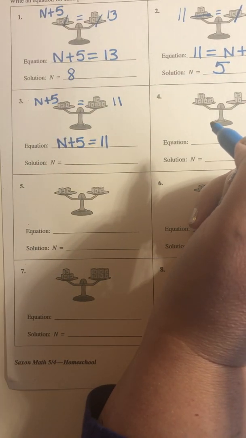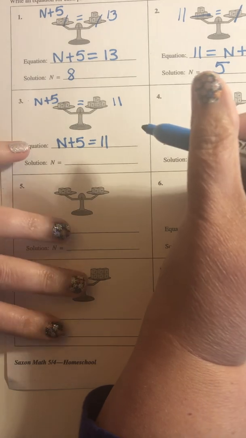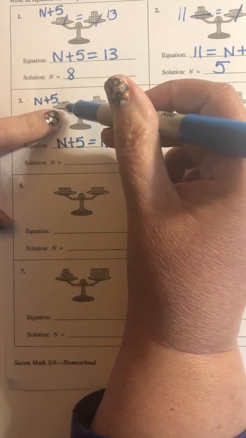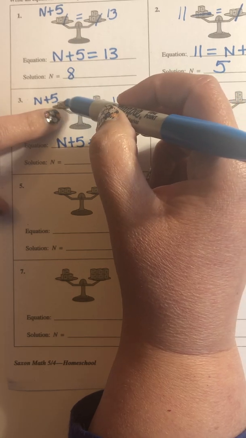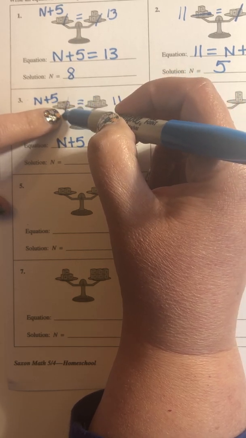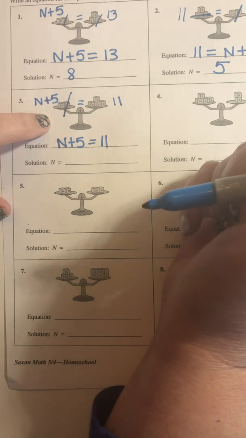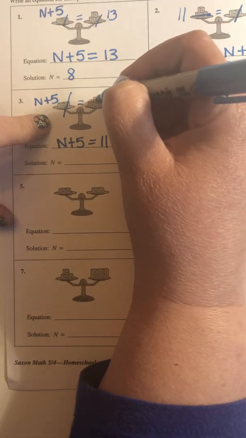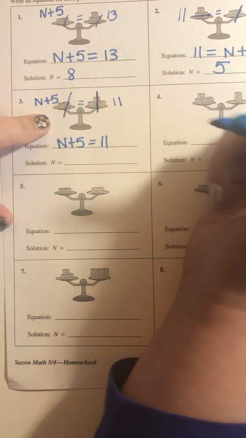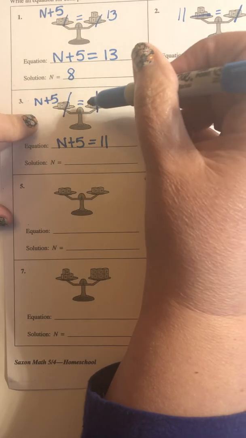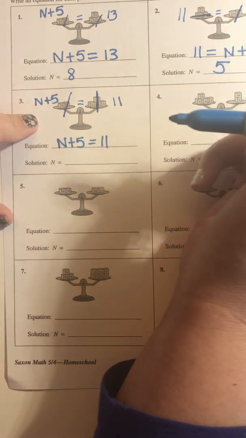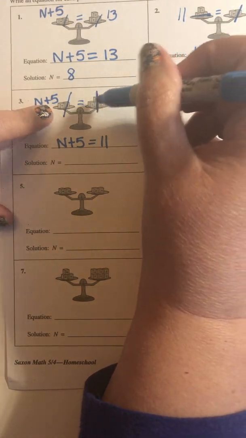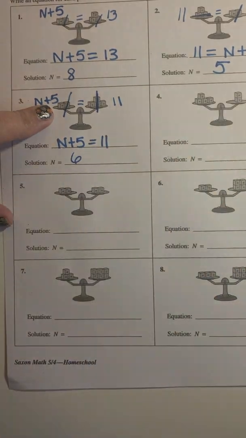Okay? So I have to look and see what can I remove. From over here, I can remove a 5, and that'll tell me what my n is equal to. So I'm going to remove a 5 here on my left, but I have to remove a 5 on my right also. So I'm going to mark out this 2 and 3 block right here and see what's left. So I have a 3 and a 3 left. So n is in balance and equal to 6. Okay?